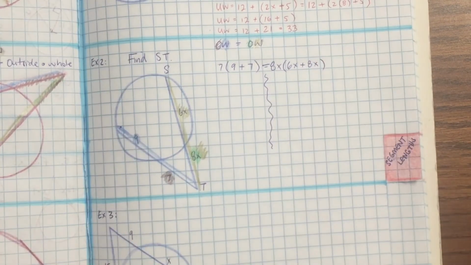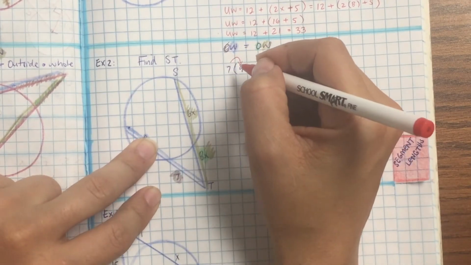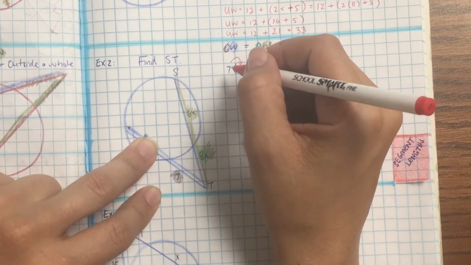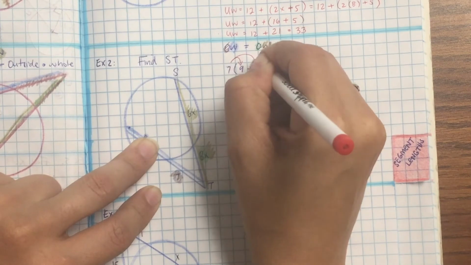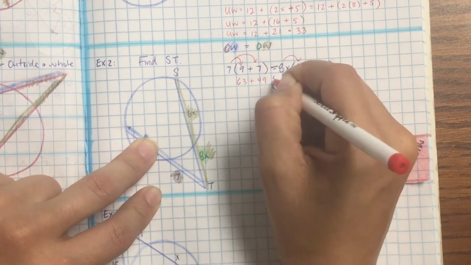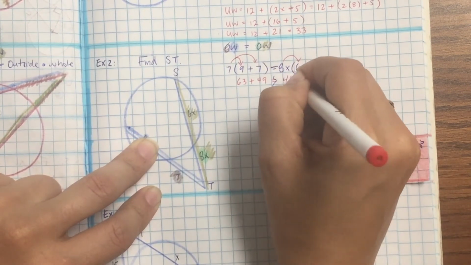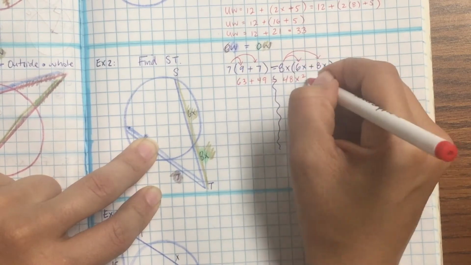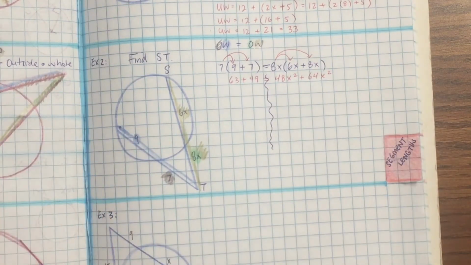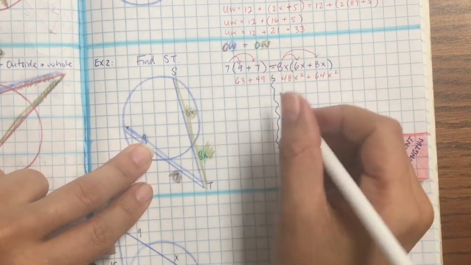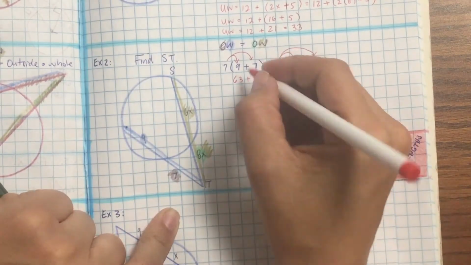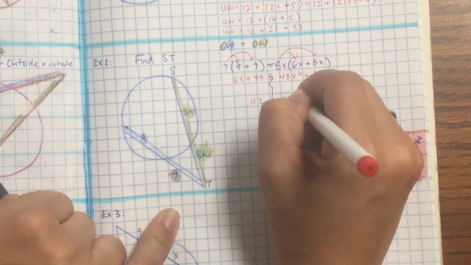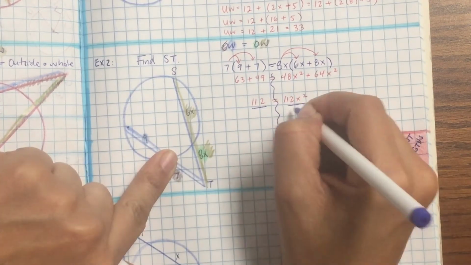Alright, let's go ahead and solve the equation. So get in the house. 7 times 9 is 63. 7 times 7 is 49. This is a listening check. Color in find ST. 8x times 6x is 48x squared. 8x times 8x is 64x squared. Right, combine like terms. So 63 plus 49 is 112. 48 plus 64 is 112 x squared.